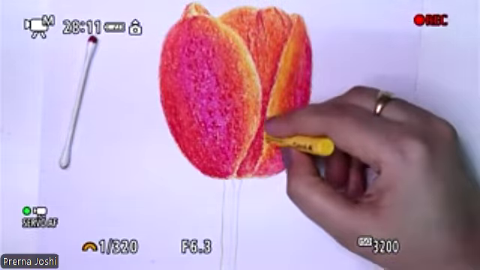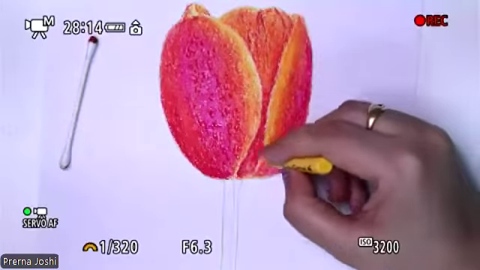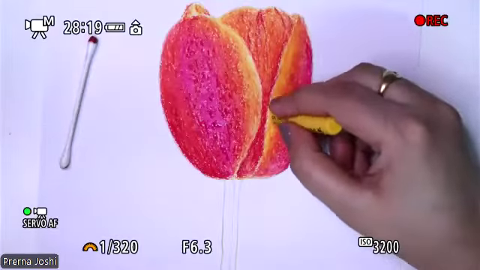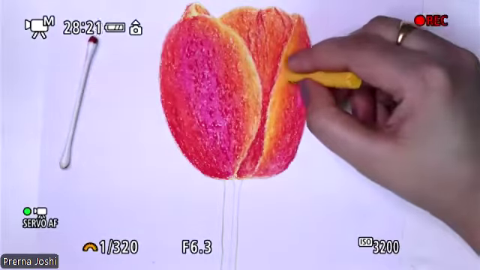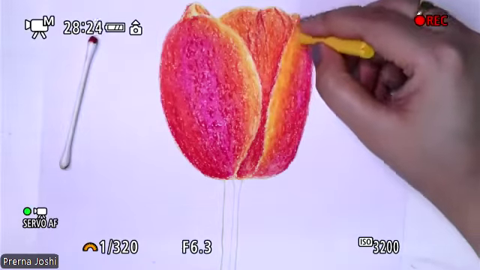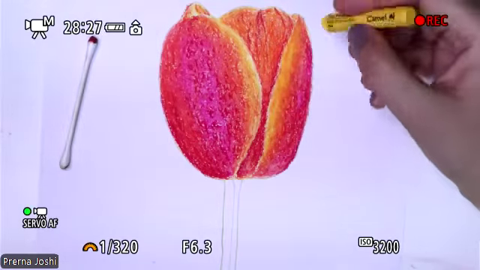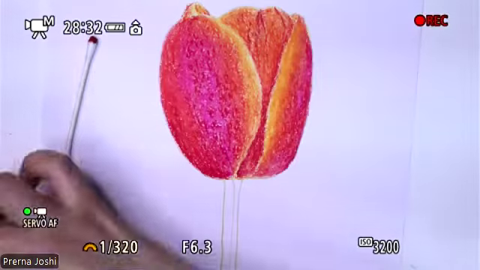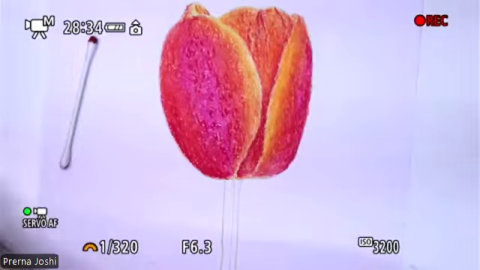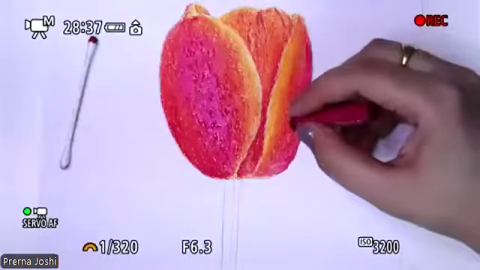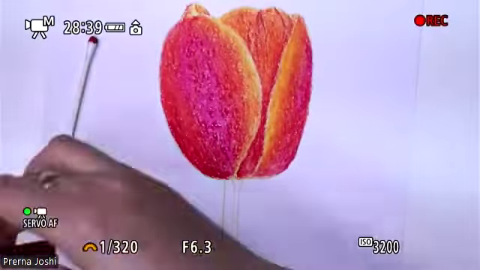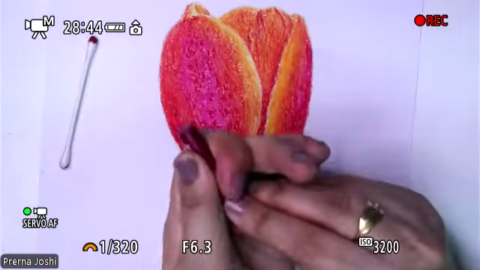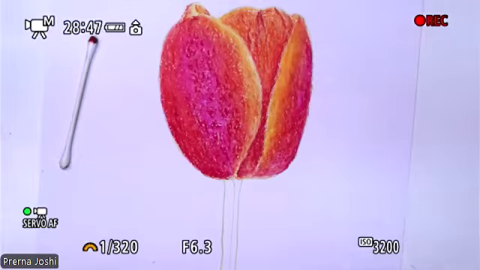So with yellow, you can go on top of red. Why? So we can create the smooth transition. Okay. And then I can use this rose pink color, rose pink. Edges part, I will use the back side of the pastel.